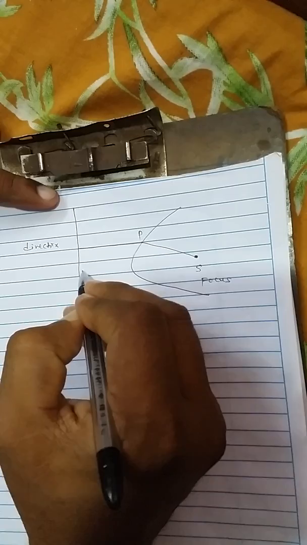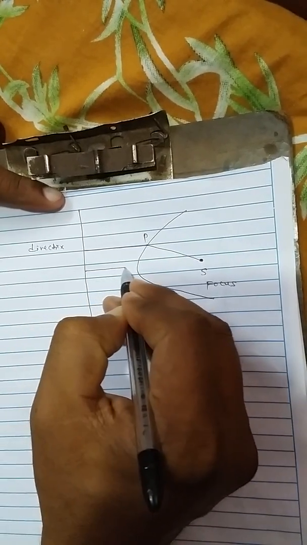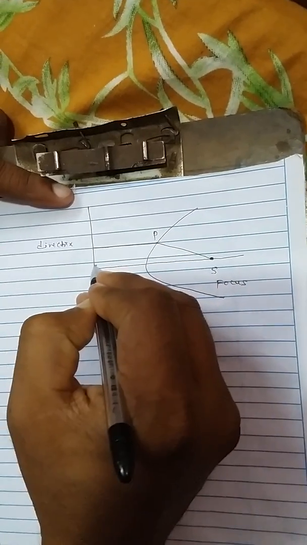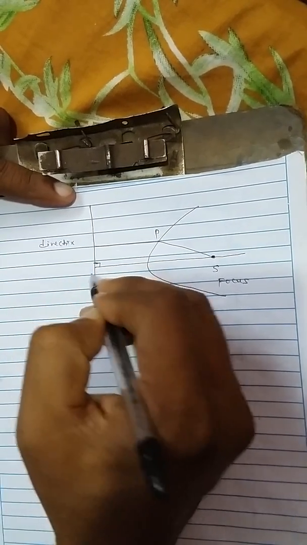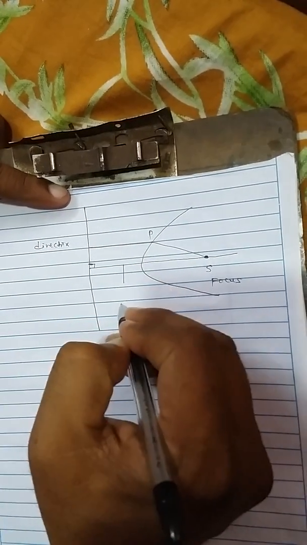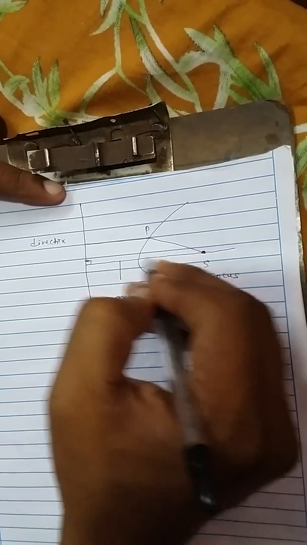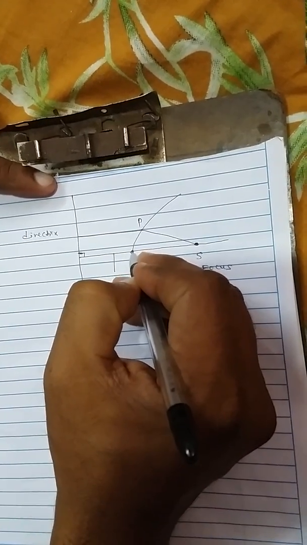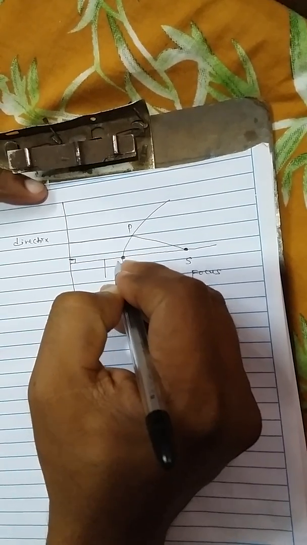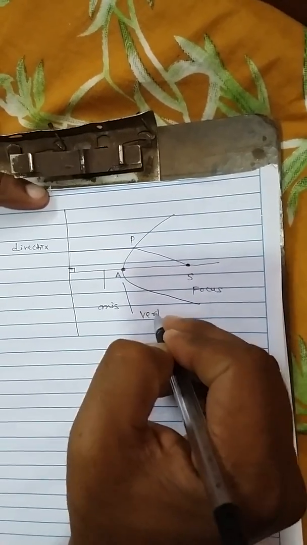Any line perpendicular to this directrix and passing through the focus is called the axis of the parabola. The point where this axis meets the parabola, suppose this point, is called the vertex of the parabola.